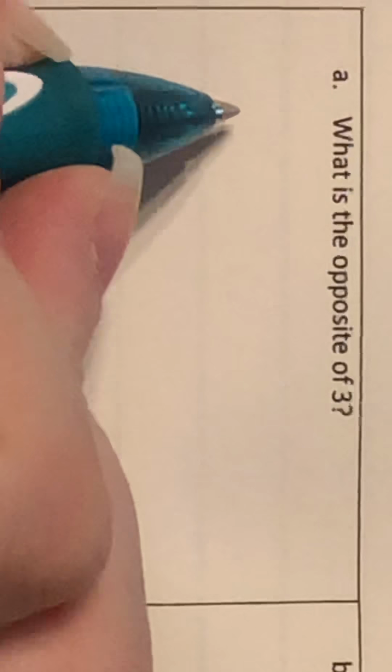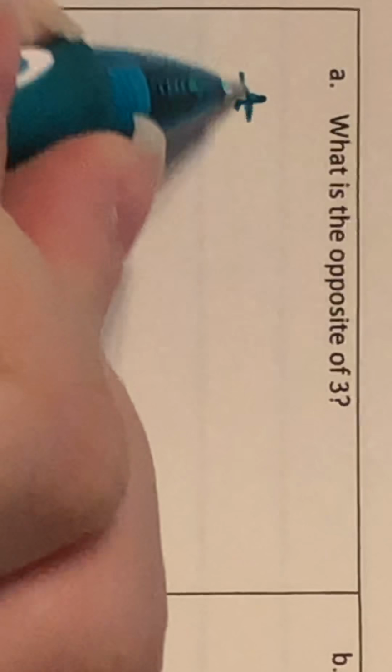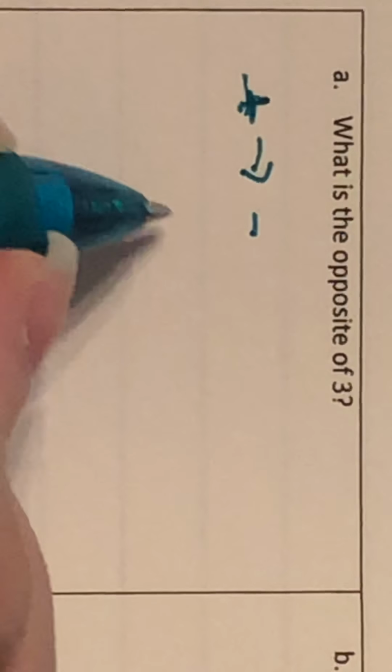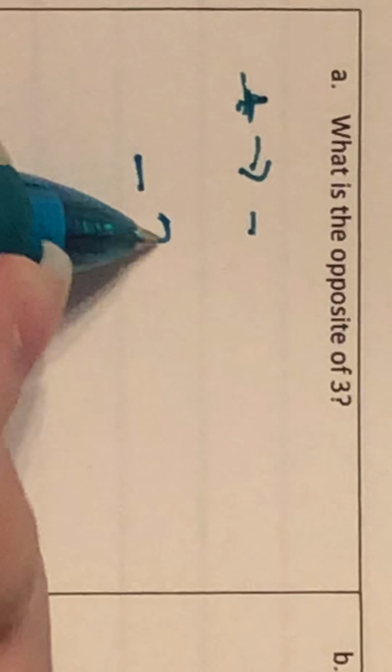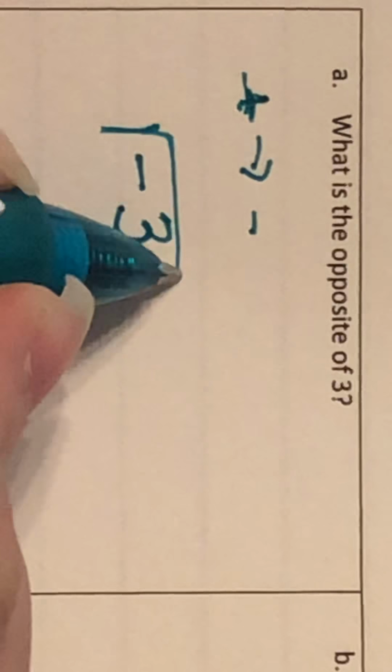So letter A says, what is the opposite of 3? So 3 is positive. The opposite of a positive is a negative. So my answer is negative 3.